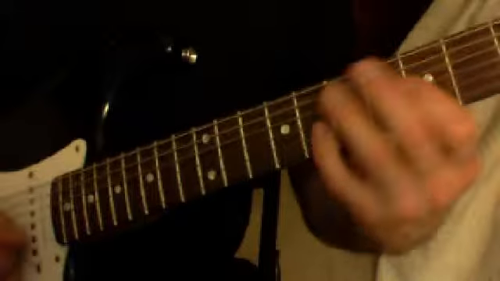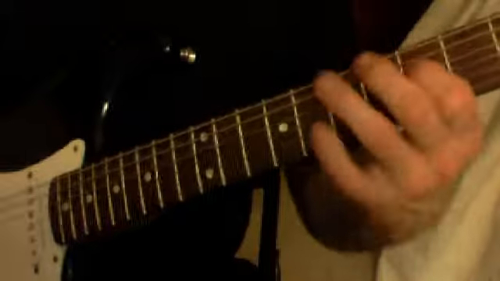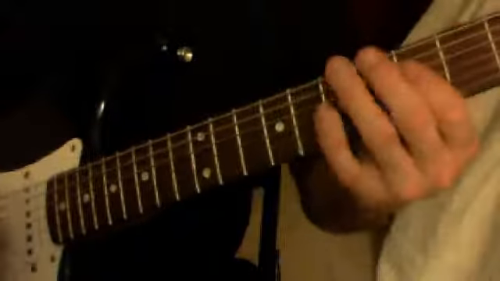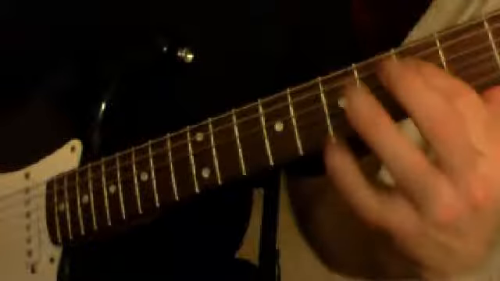So 4 notes again. Any 4 notes. As long as you land on one of those chord tones, it'll sound good.